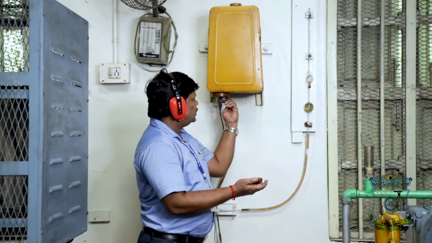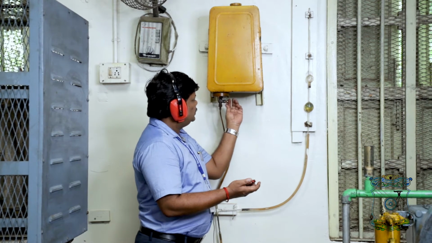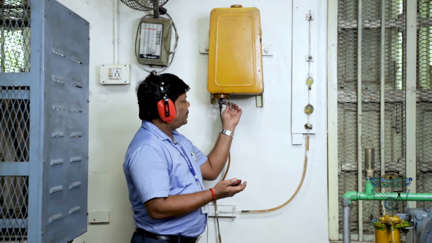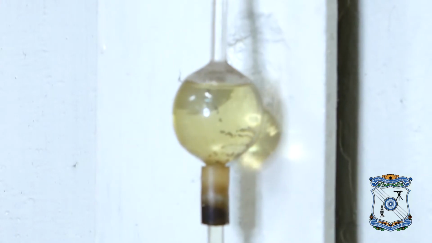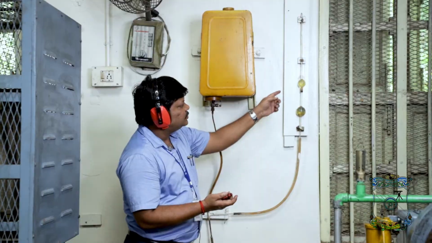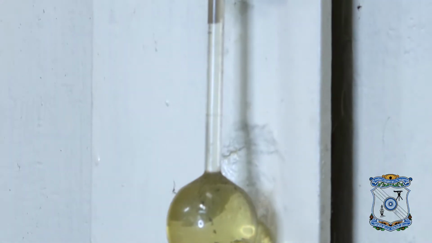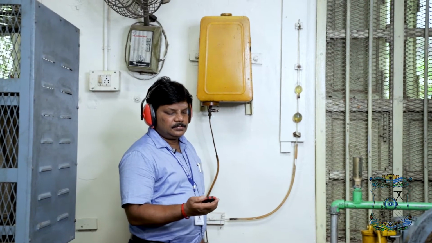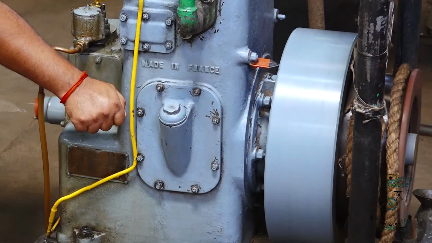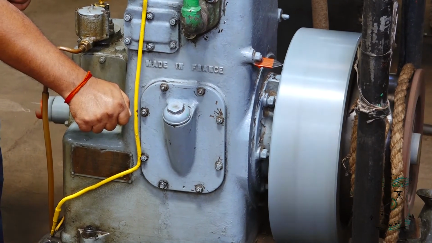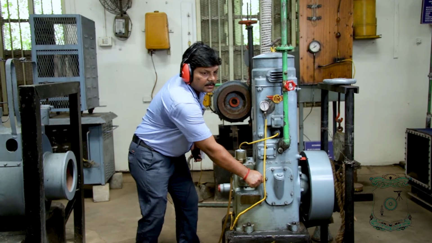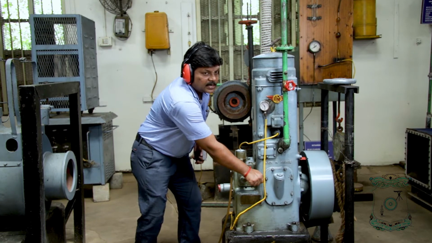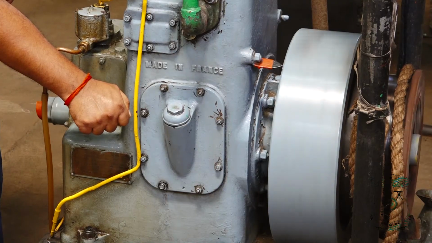Stop this stopwatch, and once again we have to release this lever or this knob, so that we can ensure that the fuel moves from the fuel tank to the engine. We have to turn it off using this lever. This lever is nothing but the fuel cut-off lever, and now the engine is stopped.